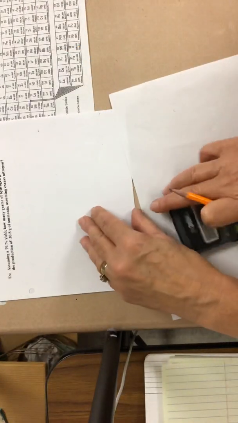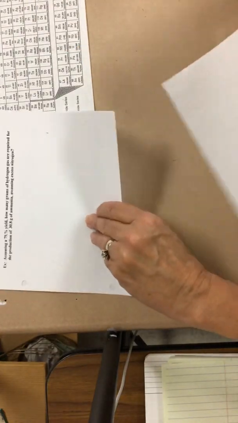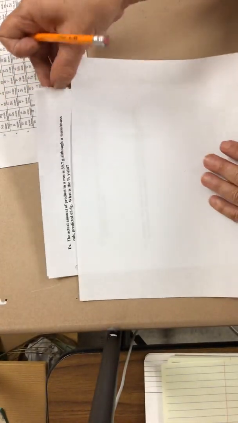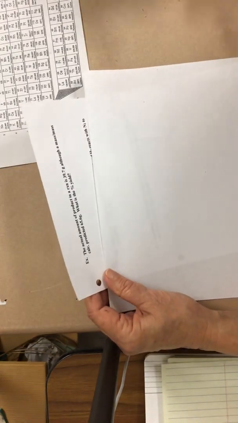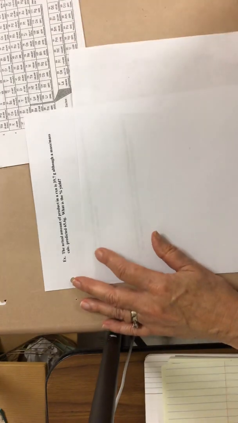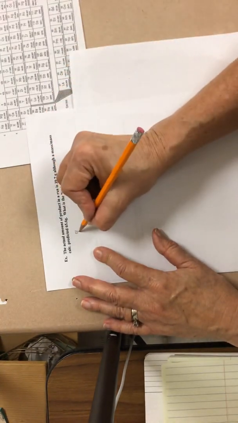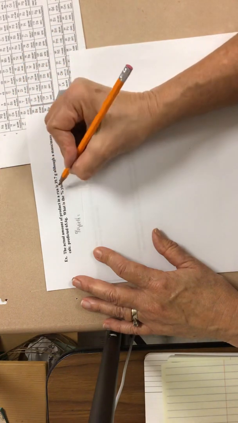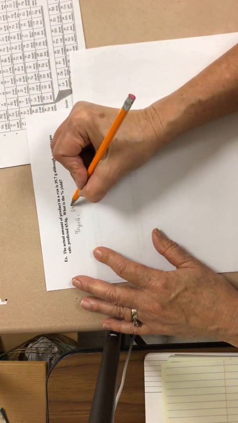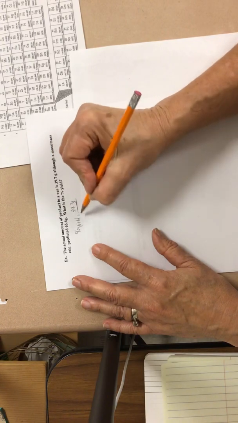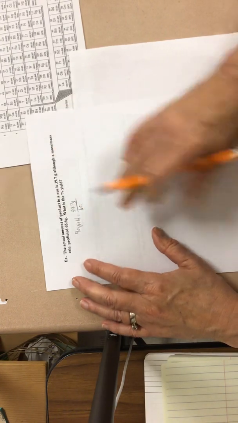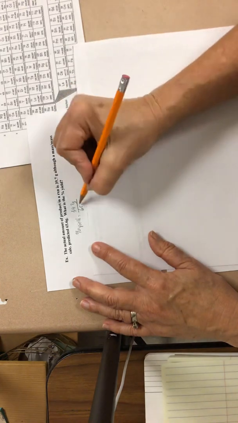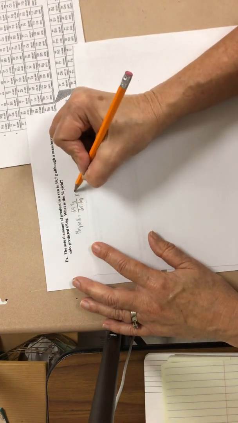Okay, the next one, the actual amount of a product in a reaction is 39.7 grams, although a mass calculation predicted 65.6 grams. What is the percent yield? So percent yield, once again, is actual, which is 39.7 grams, divided by, in theory, you should have gotten 65.6 grams times 100.